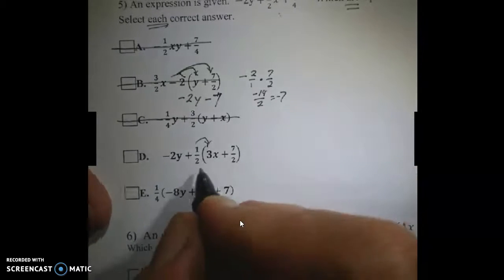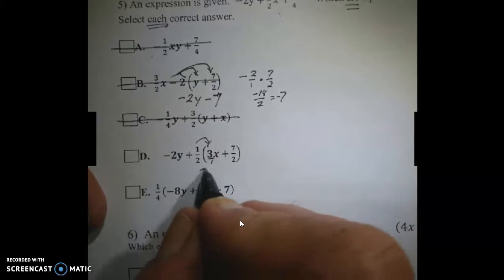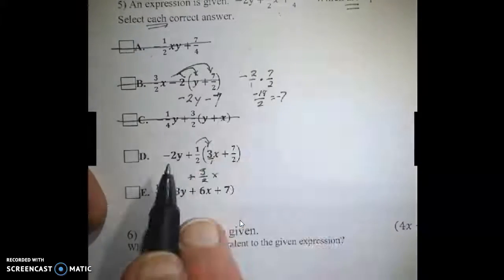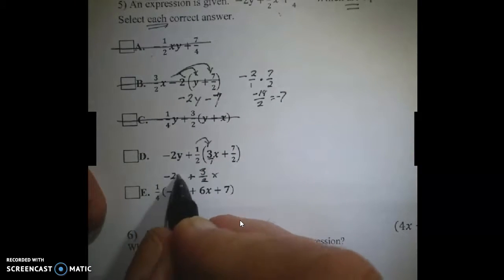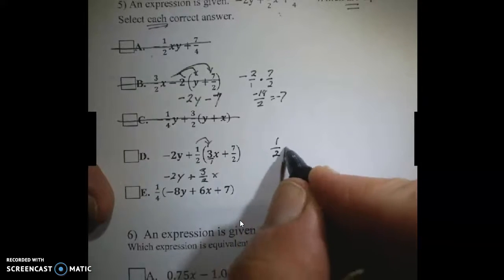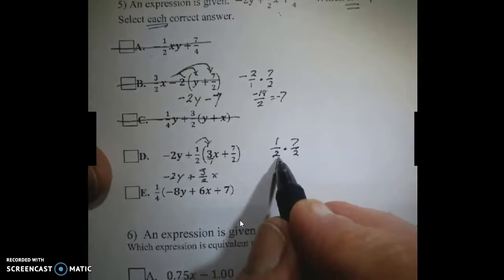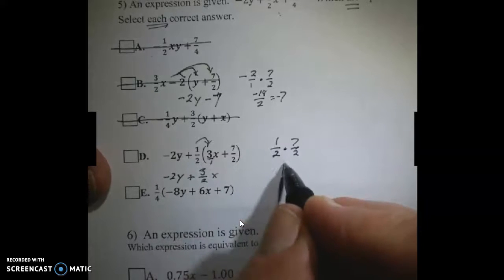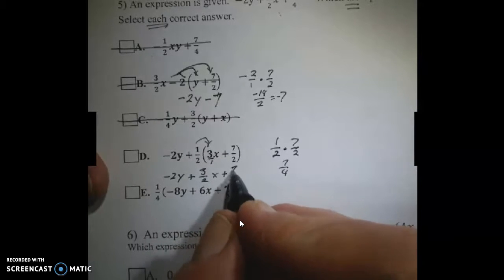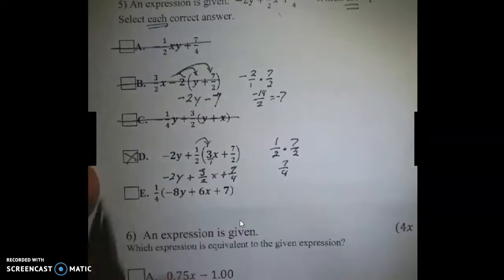1/2 times 3x is 1/2 times 3 over 1. That is going to give us a plus 3/2 x. Good, that matches. We'd have the minus 2y. That matches. 1/2 times 7 halves, you multiply numerator times numerator, denominator times denominator. You will get 7 over 4, and it is going to be a positive, so plus 7 over 4. That does match, so yes, that is a good answer.